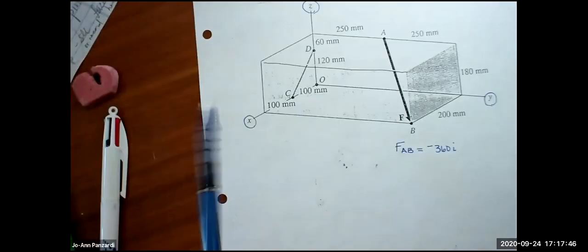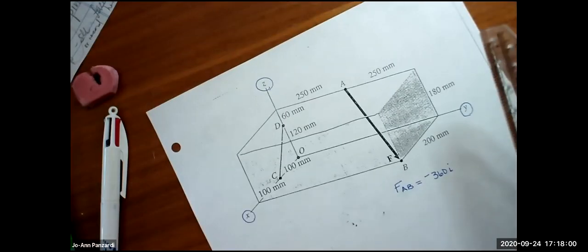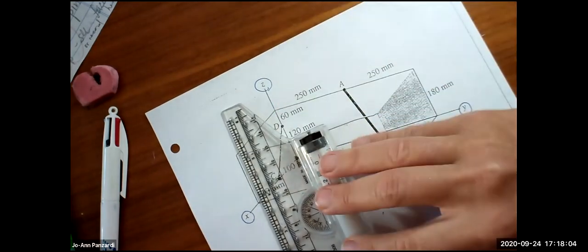Negative. Again, I like my parallel rule that I use from graphics, but you don't have to have this. You just need to make sure that you're drawing things parallel. So I'm just turning this for a minute just to make it easier for myself. Here is the Y axis.